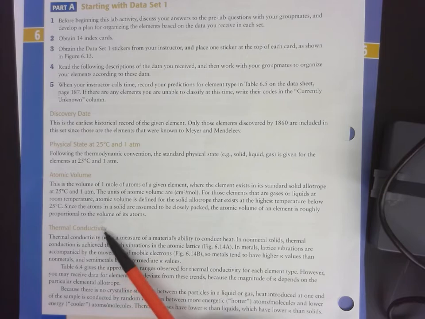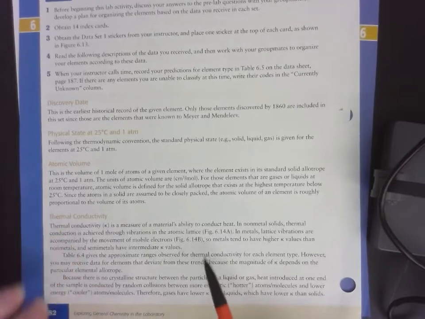Thermal conductivity. Well, we know that metals do conduct heat. You don't want to pick up an aluminum pan on the stove without a hot pad. If it's still hot, if it has an aluminum handle, you don't want to do that because the heat will transfer very easily to your hand. So we do know that metals have thermal conductivity, and things like oxygen would not have much thermal conductivity, so that might be a help.